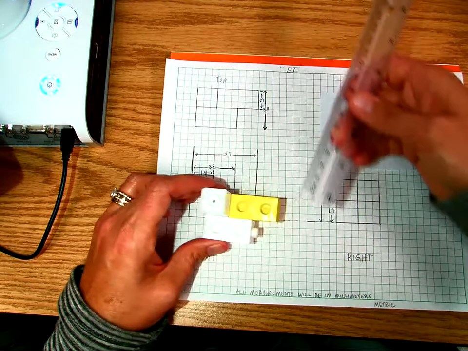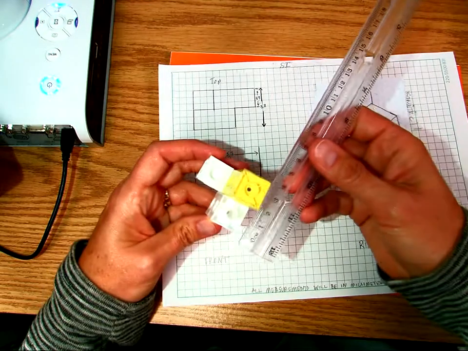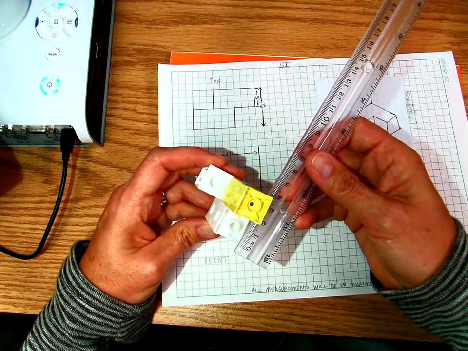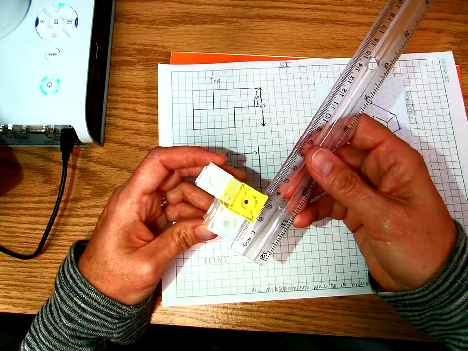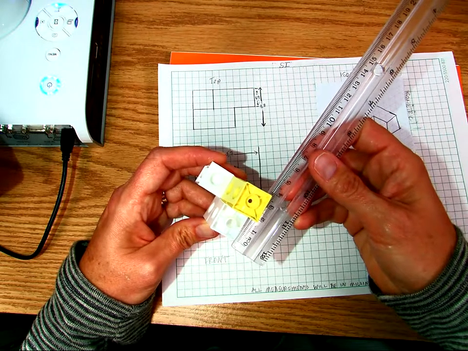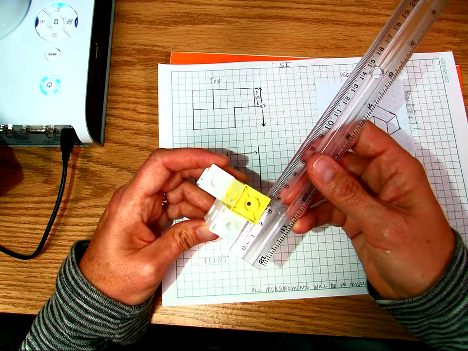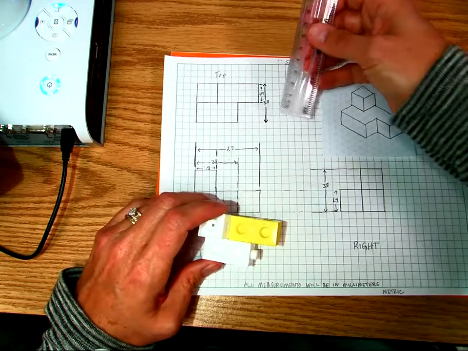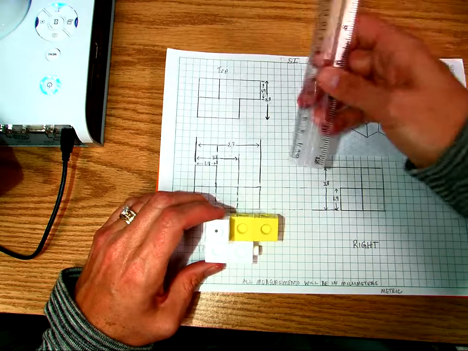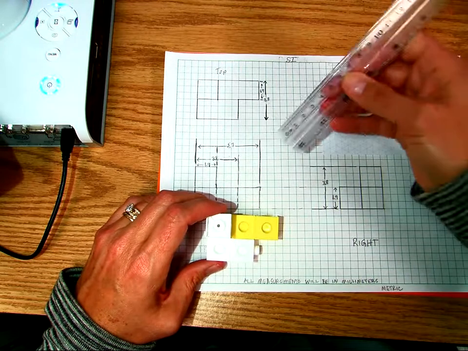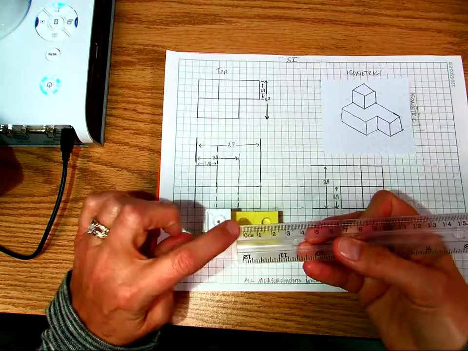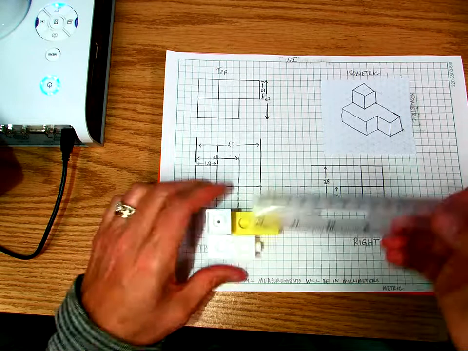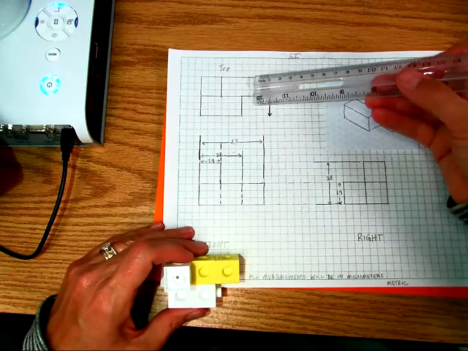Then I need to know what's the length from one side of the object to the other, and I got 3.8. Now, some of your guys' cubes may be a little bit different in size, so be aware of that and make sure that you are starting at the 0 on your metric side. Okay, so then you get your top view.